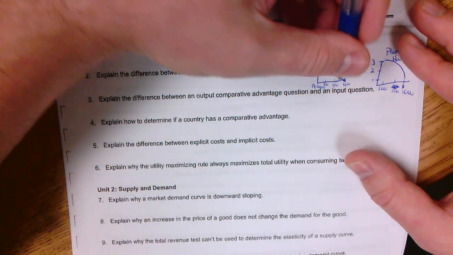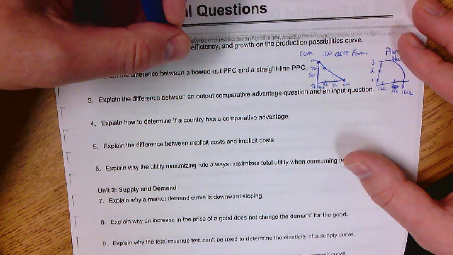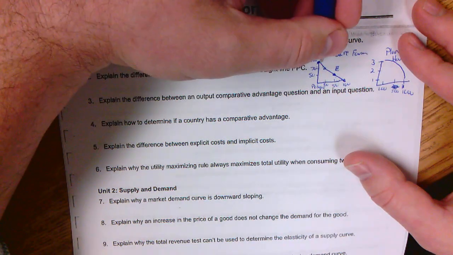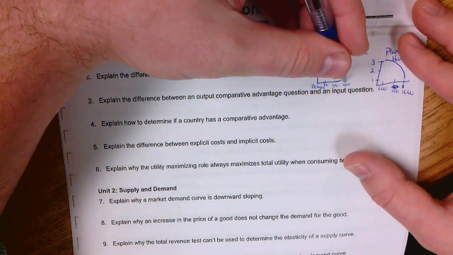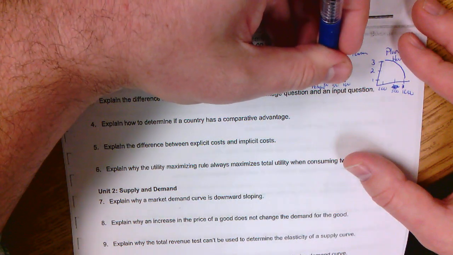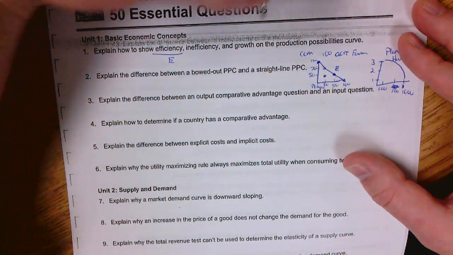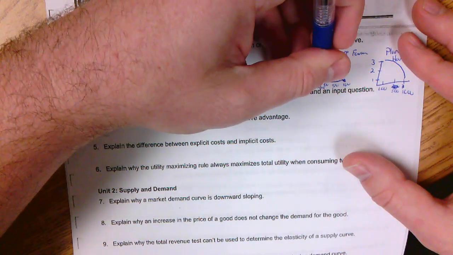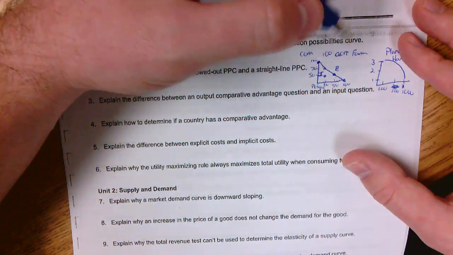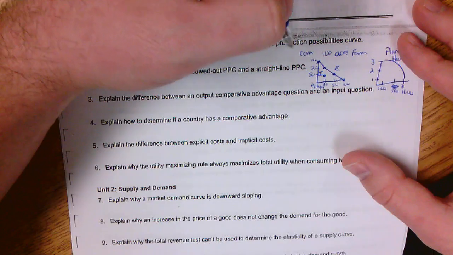So anywhere on this line represents efficiency. I'll call this E. Right, so anywhere on this line would represent efficiency, whether I'm doing 100 acres of one, 100 acres of the other, 50-50, 70-30. But if I only grew 50 acres of corn and 30 acres of potatoes, that would represent inefficiency. Something went wrong. I wasn't able to use all my land appropriately. Maybe my irrigation system busted. Maybe my workers went on strike.